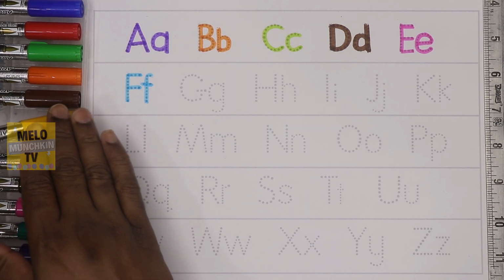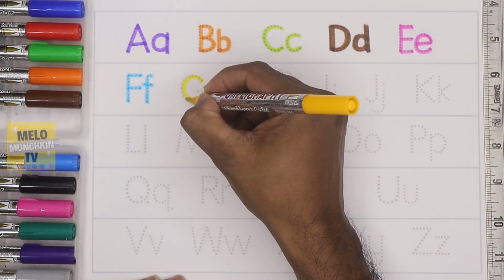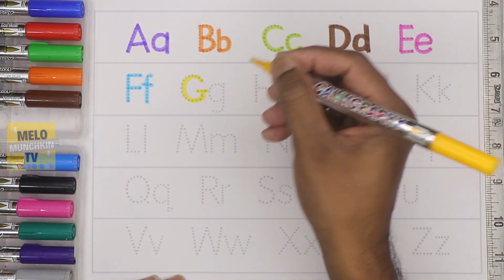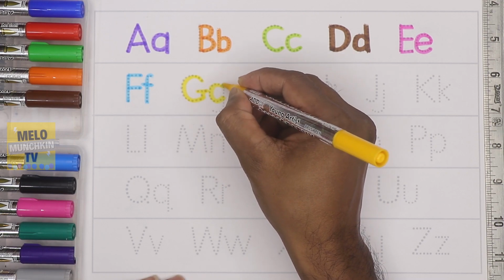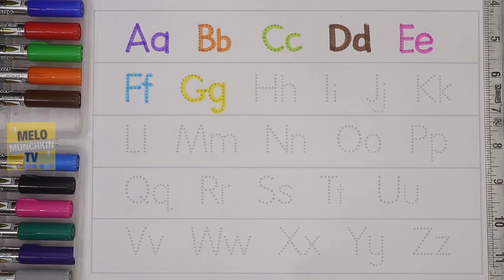Next I'll take yellow color and write letter G. This is capital letter G and this one is small letter G. G for goat. G for goat.